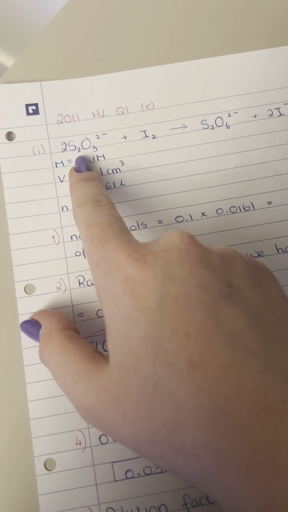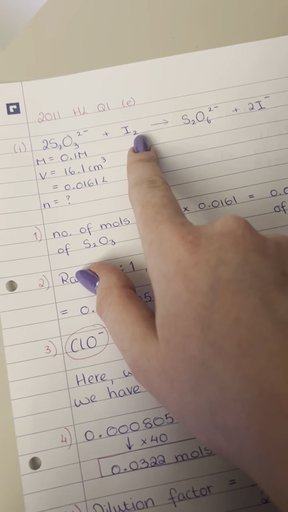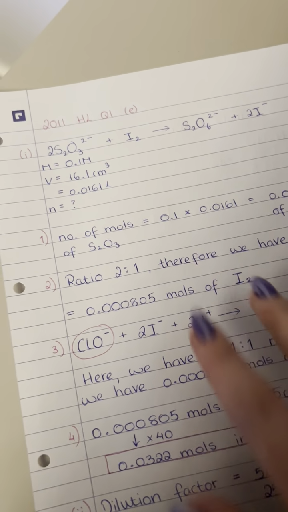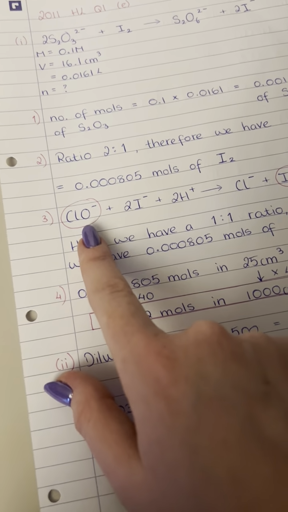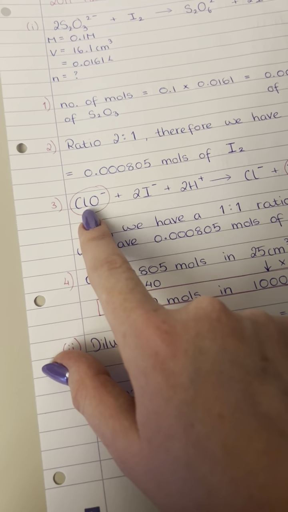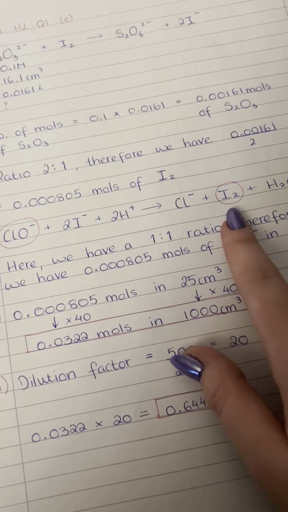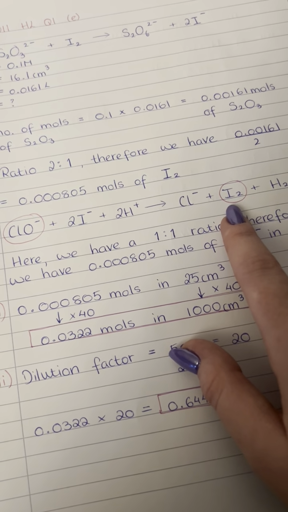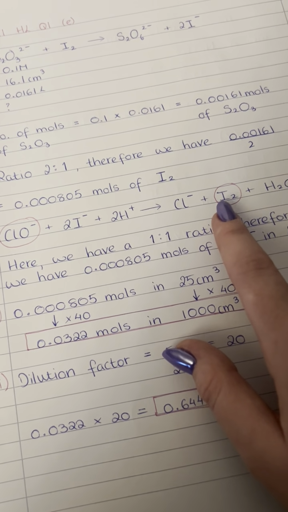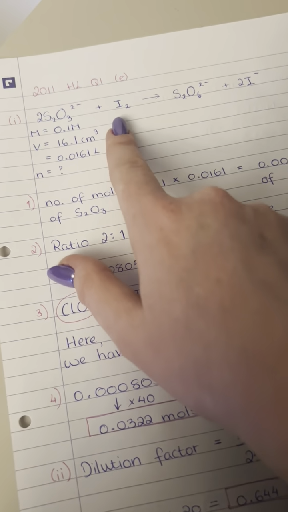So the first one is this one here. This is sodium thiosulfate and iodine. And then you have your products. And the second equation we're given is this. This represents the bleach. This is called the hypochlorite ion. And I have this circled here because you can see that the thing they have in common is I2 in this balanced chemical equation. We also have it up here.